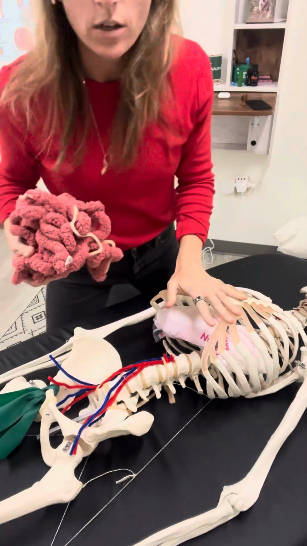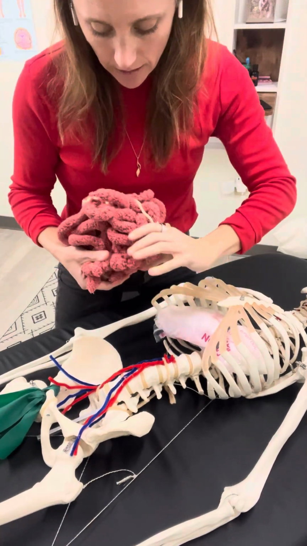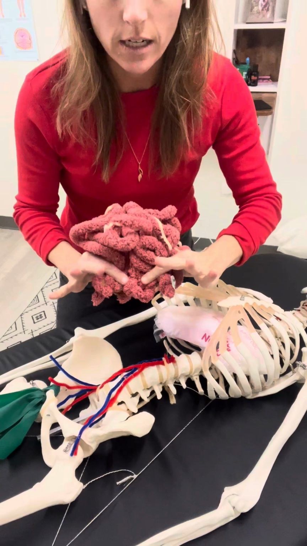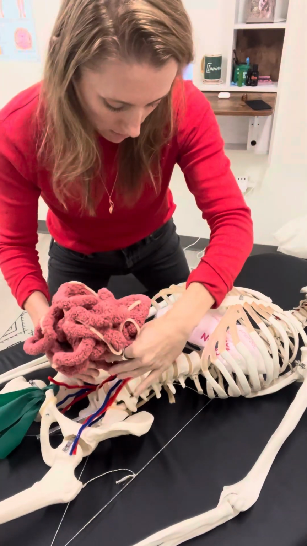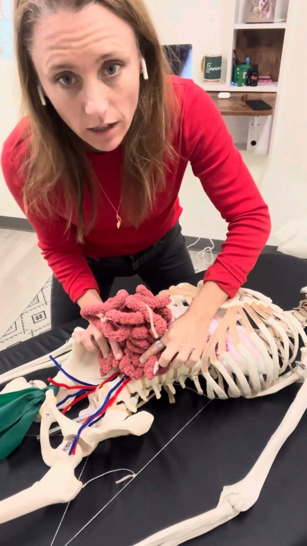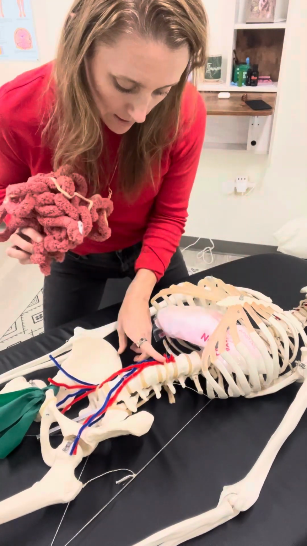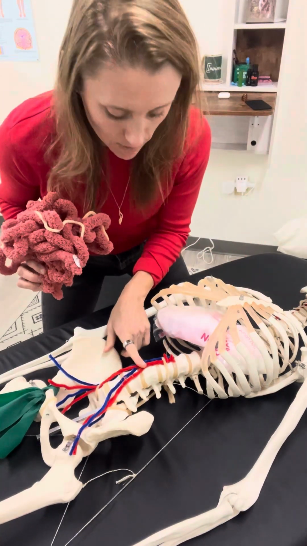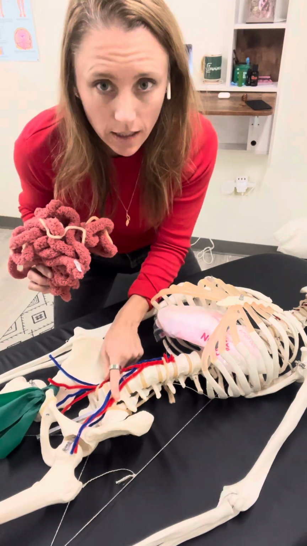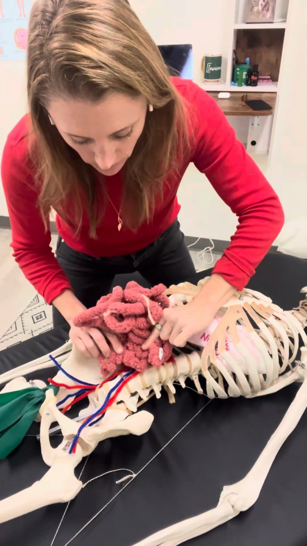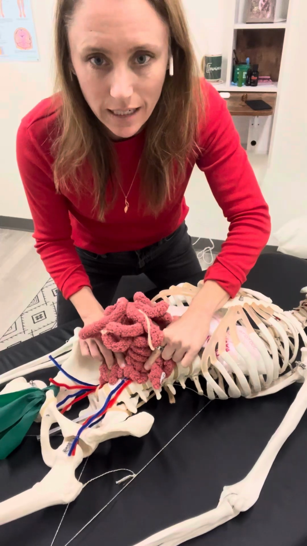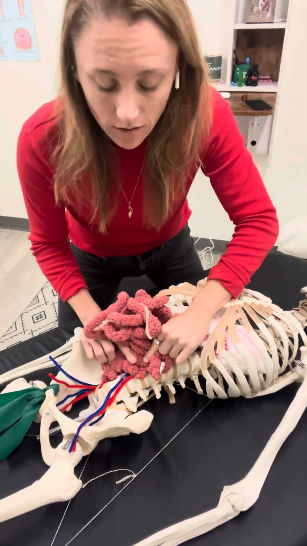And so we've got Betty here, and what we call the mesenteric root, this sheet area, sits at a diagonal angle right on top of the major blood vessels of the abdomen, so the abdominal aorta and the common iliac vessels. So there's this placement where it just lands right in front of the spine.